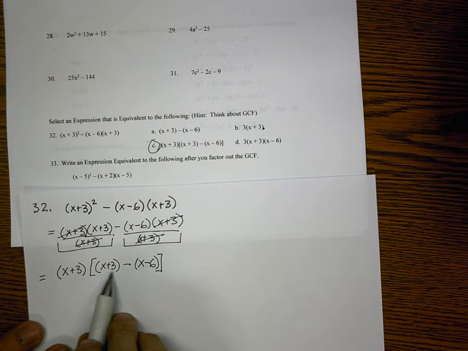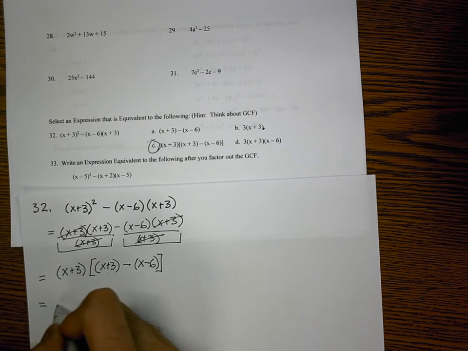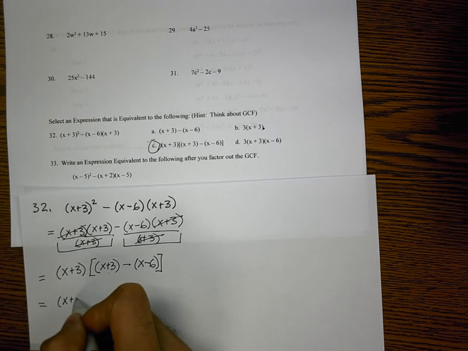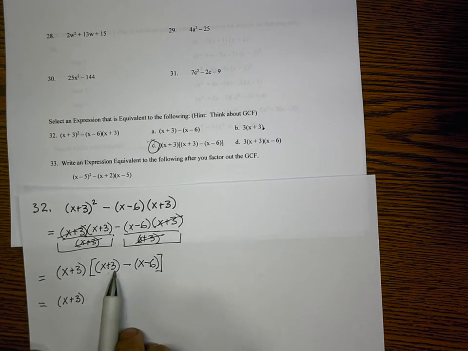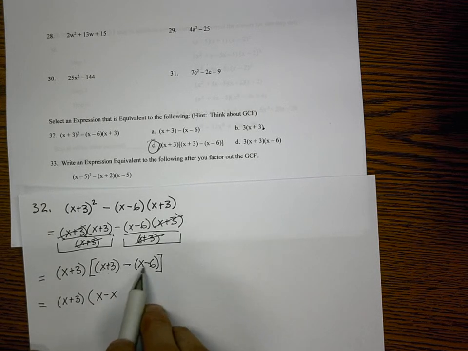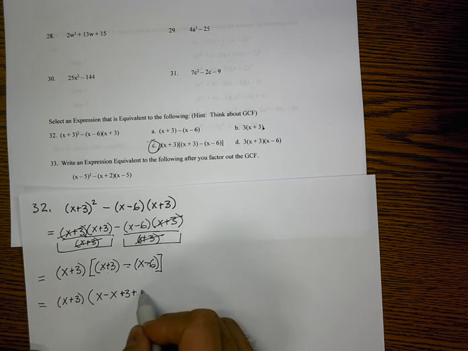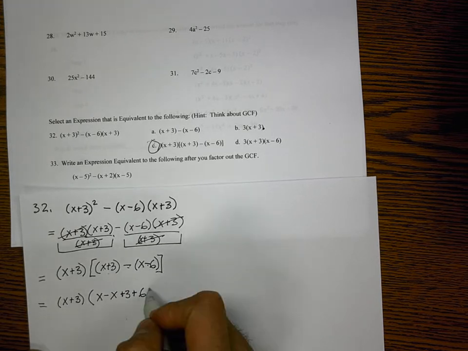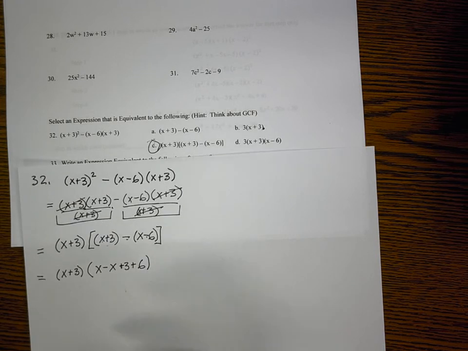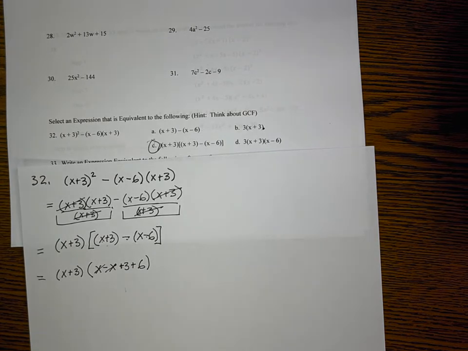Can this simplify at all? Well, these are not like terms, so we can't really do anything with that. But in here, we have an x term minus another x term. So those cancel each other out. What I mean is we have x minus x, right? And we have positive 3 minus a negative 6, which is a positive 6. So if I simplify this more, these two cancel each other out. They zero each other out.